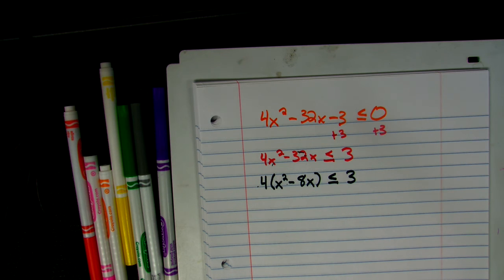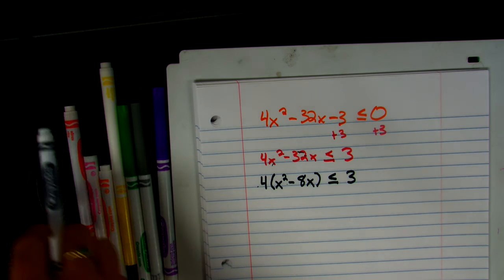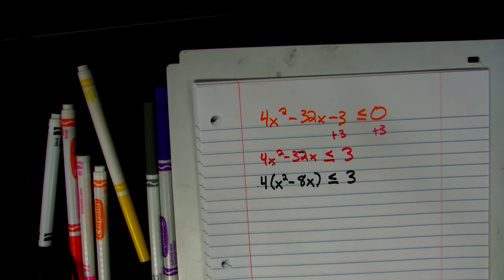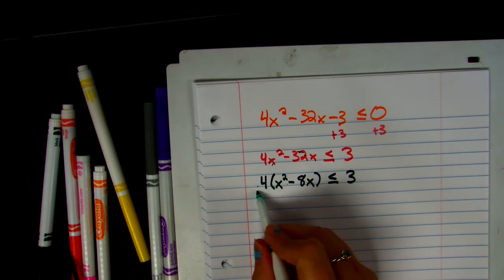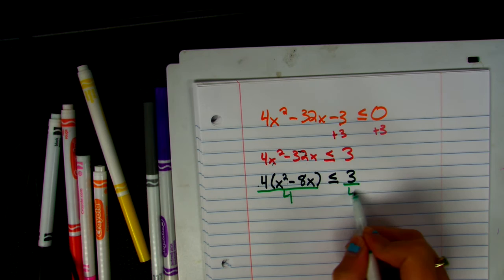All right, so I've taken care of my a term. So now what I would like to do, I'm going to go ahead and move that a term over so that it's not in my way anymore. So I'll divide both sides by 4.